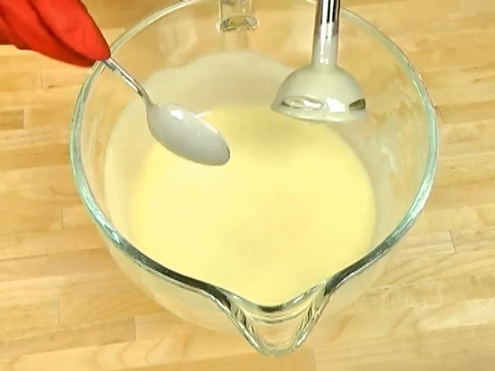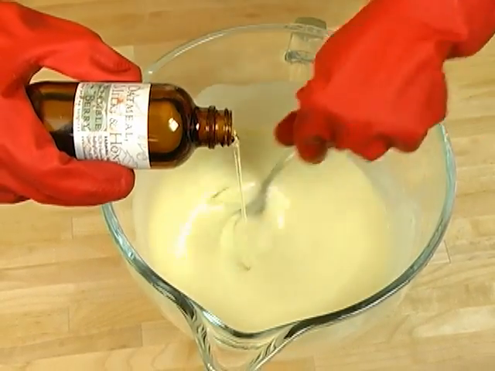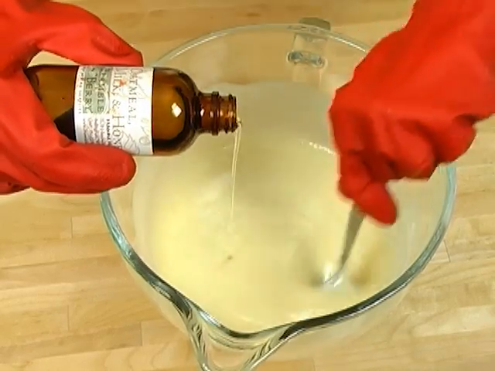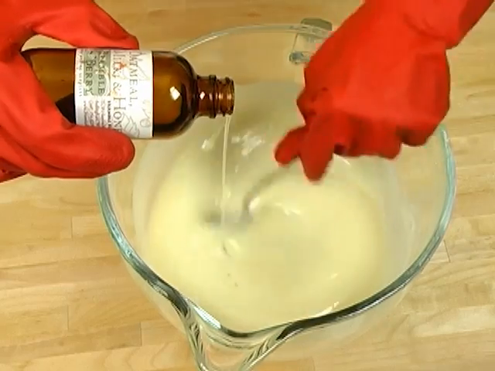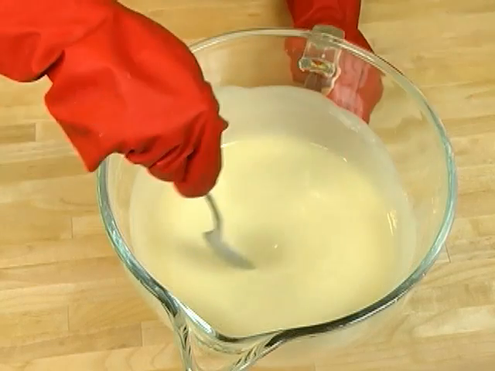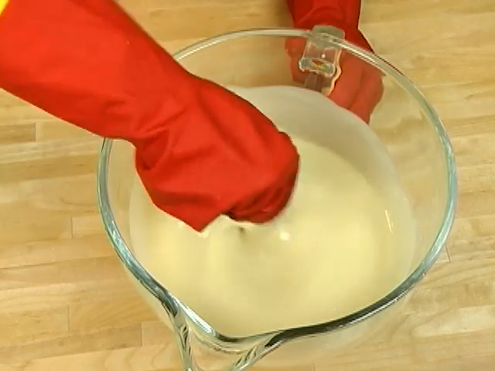It's time to add our fragrance. I'm going to be using oatmeal, milk, and honey. It's the number one best-selling fragrance at Bramble Berry, and I think it smells great. I always hand stir my fragrances in just in case the fragrance is going to be problematic. And now the soap's ready to pour.